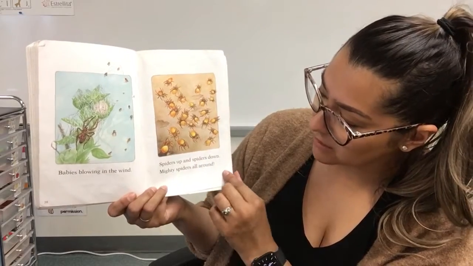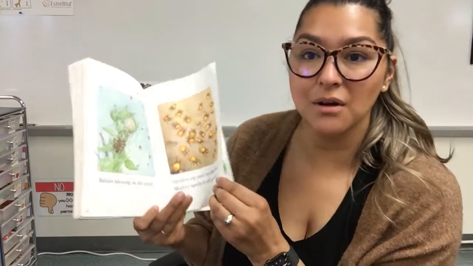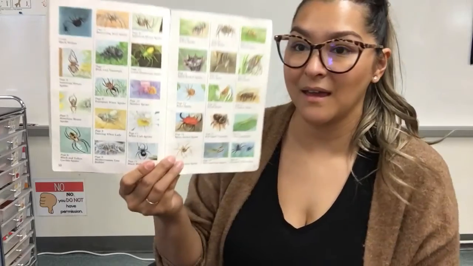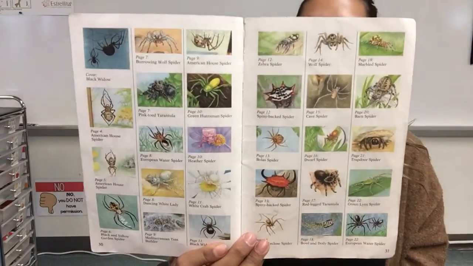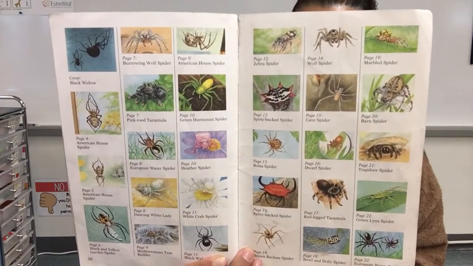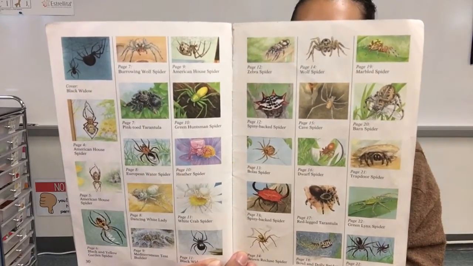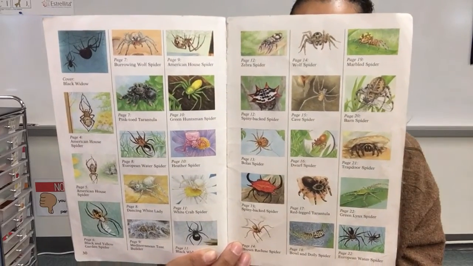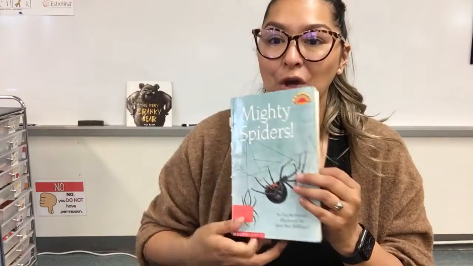Spiders up and spiders down. Mighty spiders all around. And on the last page, after the informational text is over, it gives us all of this information on all types of spiders. Very good. So, when we think about this story and everything that we just read and listened to, we can say that the main idea of this informational text is all about spiders.